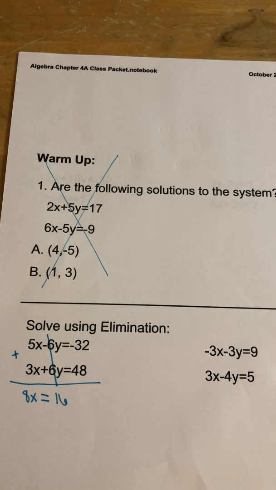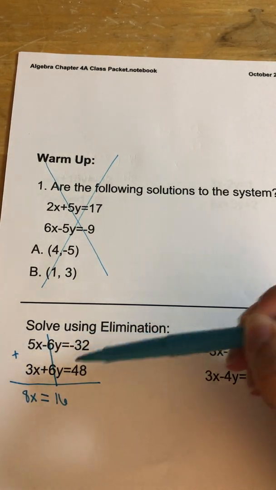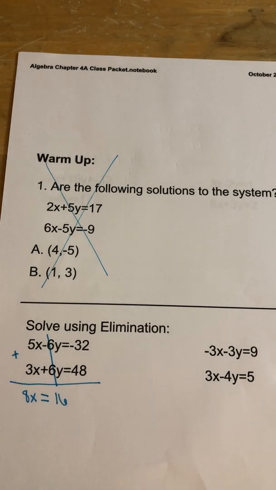It cancels out, the y is gone, which is, again, one of my goals for solving with elimination: to get rid of one of the variables. And then negative 32 plus 48 gives me a positive 16. So this is what I'm left with after I add the two equations together.